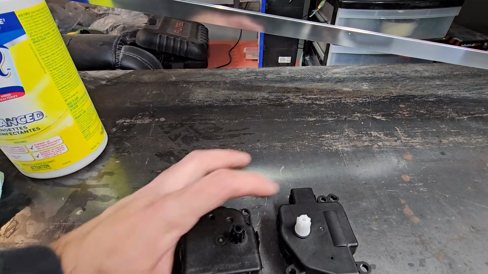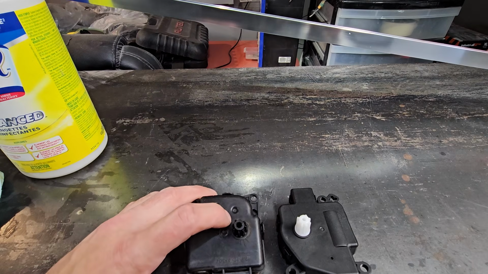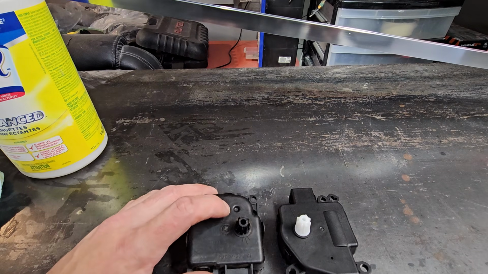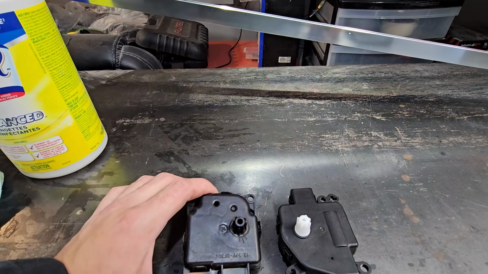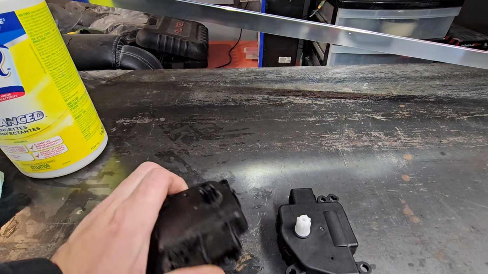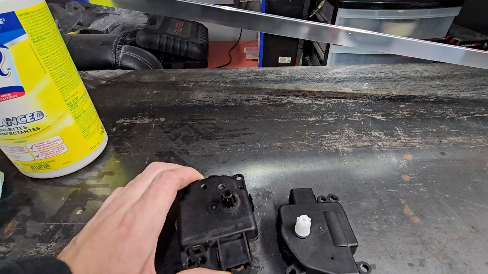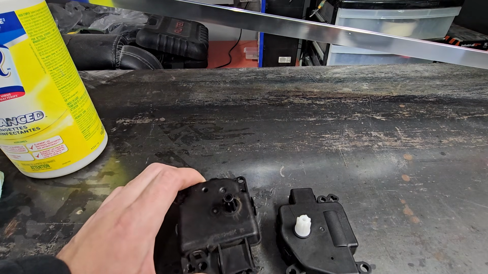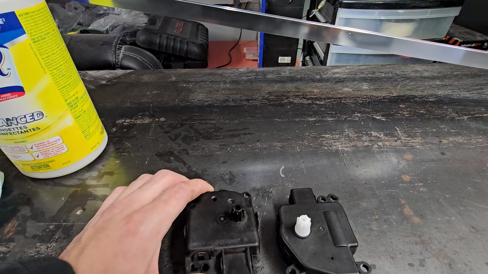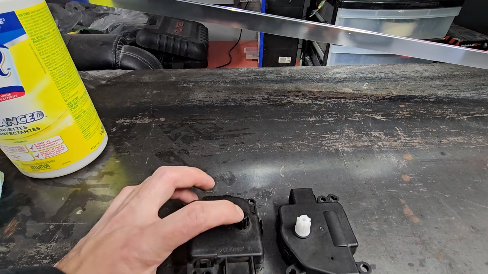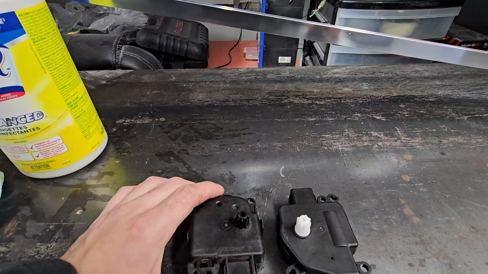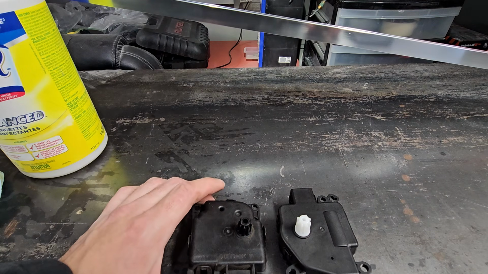So when I removed my original one, the door was set into cold position. It seems like this one is set to the hot position. So since this actuator is working, I can, one option, put this one back in temporarily, crank it to hot, this will move, and it will move the door position itself.